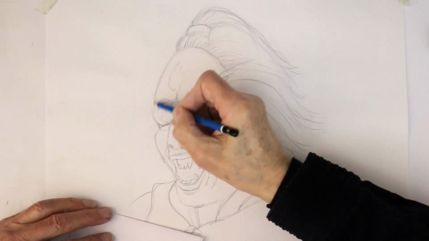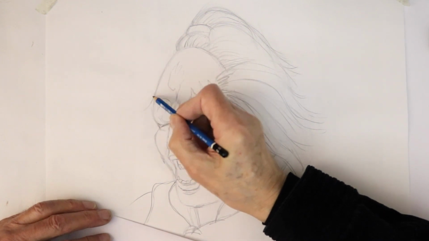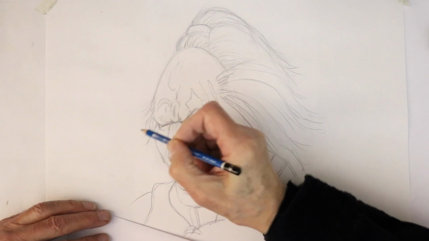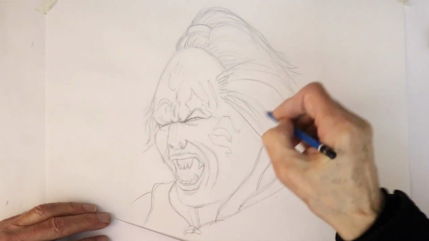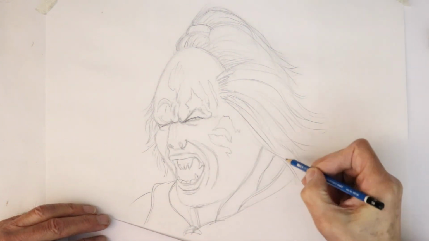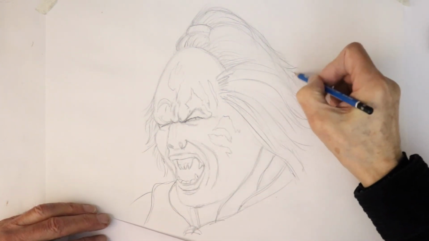And on the other side of his head, you'll get tendrils of his hair appearing, like that. It's a little more wild than this lot here. Okay. So there's a rough shape.